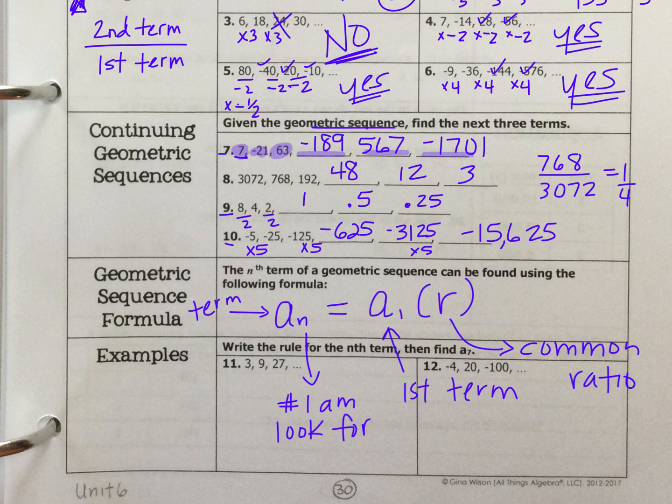And then I go exponent n minus 1. This is what I'm looking for, and this is a minus 1, okay? That is my formula. So pause it and write this down. I'm going to erase it to get that out of my way.